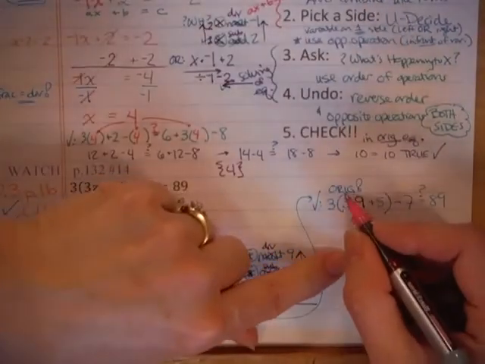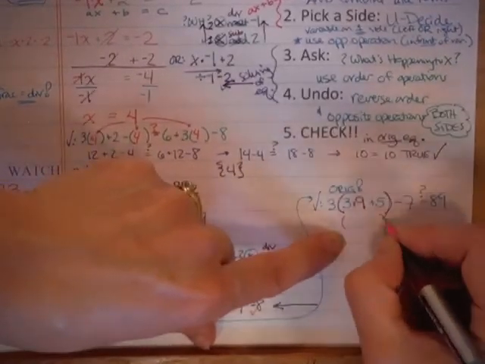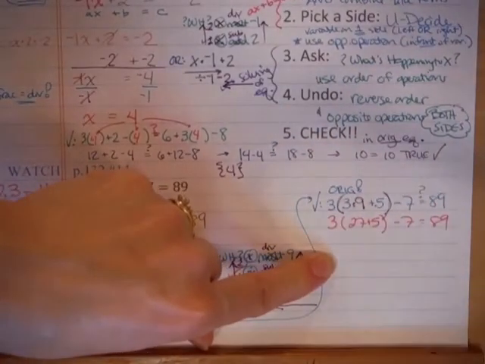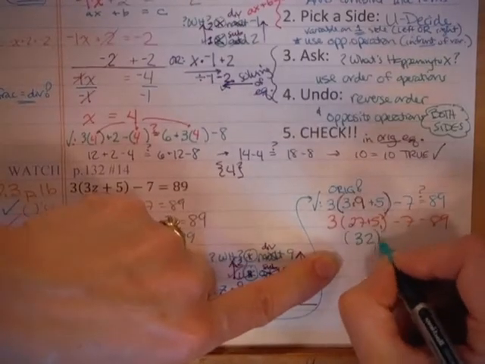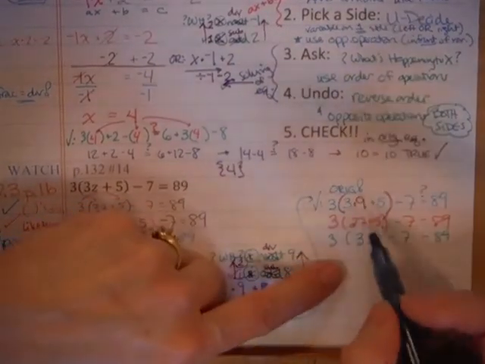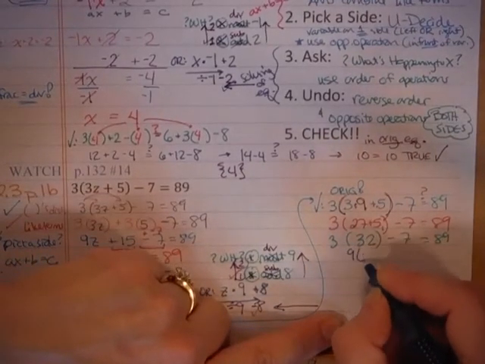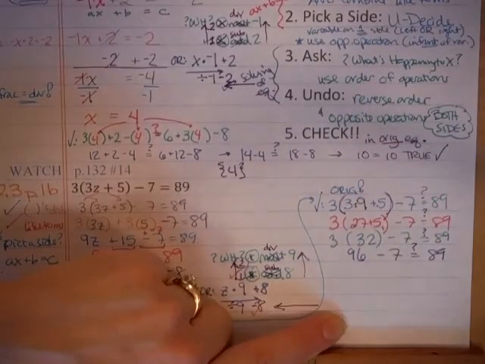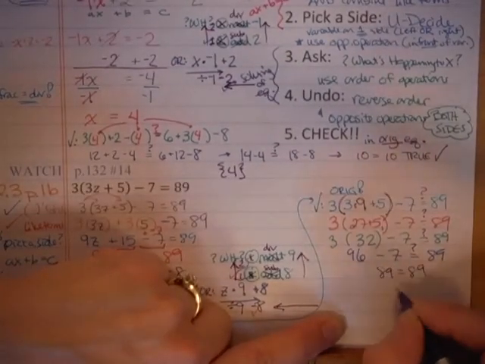Order of operations makes me look inside the parentheses. I've got multiplication and addition. Multiplication comes first. 3 times 9 is 27 plus the 5. Stay inside those parentheses. 27 plus 5 is going to be 32. On the left, you've got multiplication, 3 times 32. You've got subtraction. Multiplication comes first. 3 times 32 is 96. Minus 7 equals 89. And the whole time, I'm just checking to see if this is a true statement. And 96 minus 7 is going to be 89. So I do end up with a true statement.